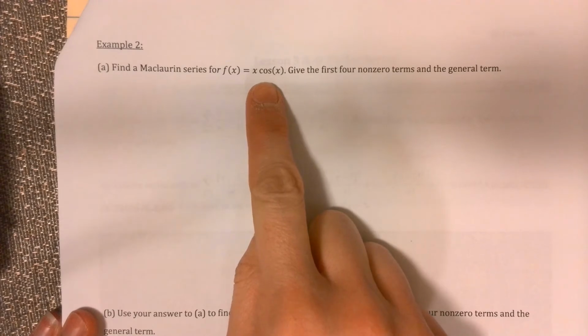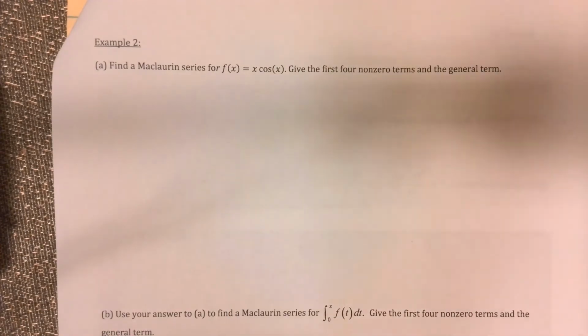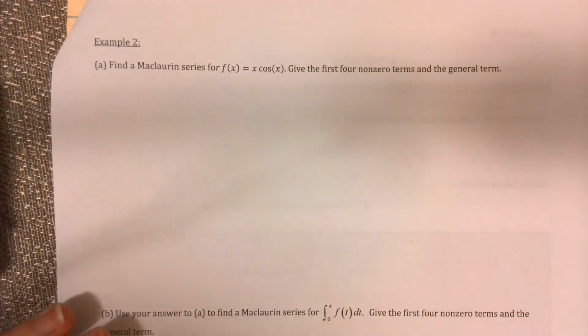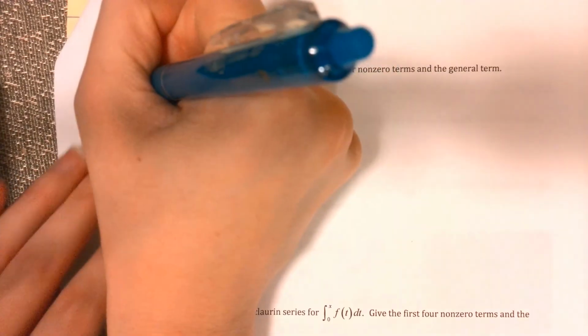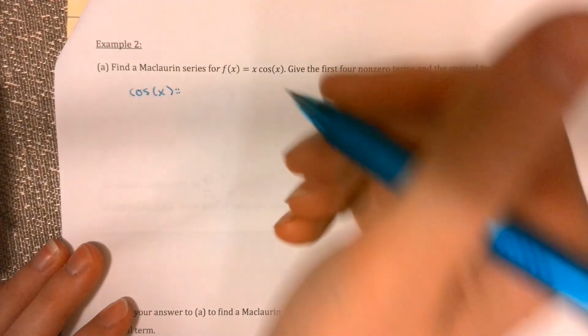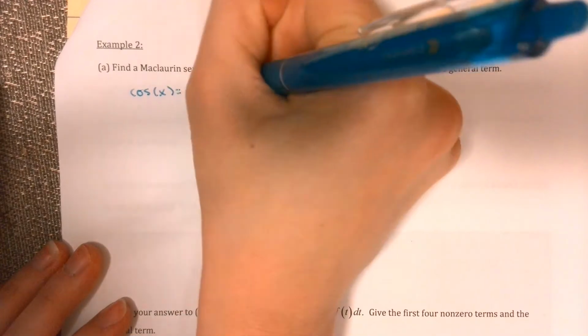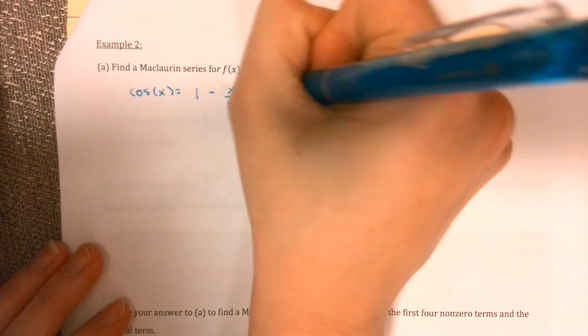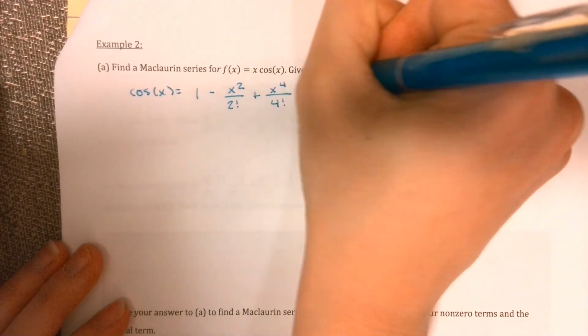Okay, so example 2. Find the Maclaurin series for x times cosine of x. All right, well, this is the one I didn't derive for you. So if you haven't already derived the series for cosine of x, stop right here and go back. Okay. If you are back now and you have derived the power series, you should have gotten cosine of x is equal to all of the even terms. So 1 minus x squared over 2 factorial plus x to the 4th over 4 factorial minus x to the 6th over 6 factorial.